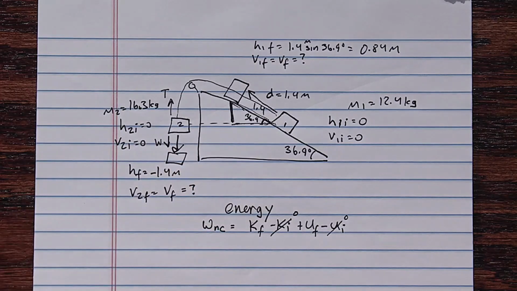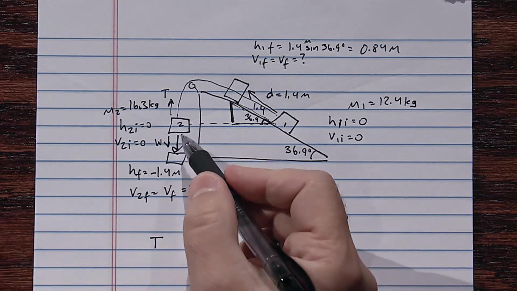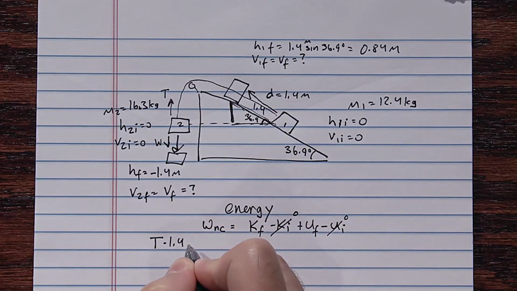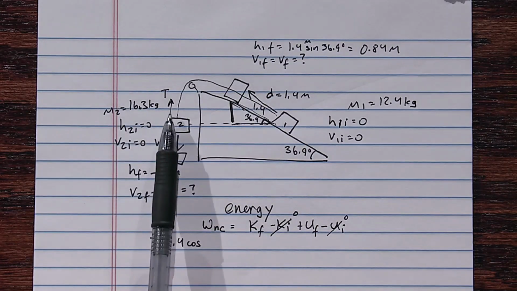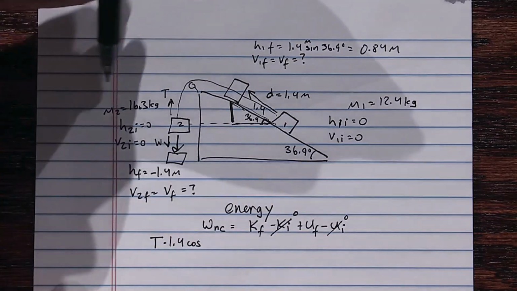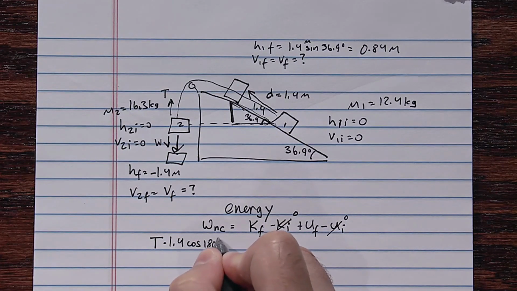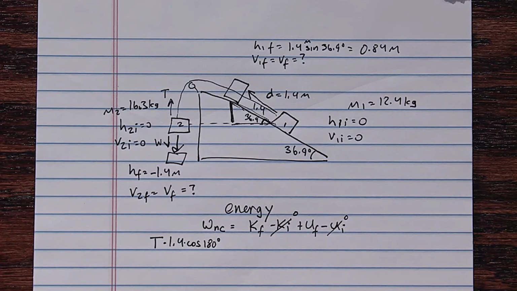The work done by the tension would be tension times the distance that the crate moves, 1.4 meters, times the cosine of the angle between the tension force and the motion, which is down. So the tension and the motion are 180 degrees apart. So tension times 1.4 times cosine of 180 degrees is the work done on crate 2.